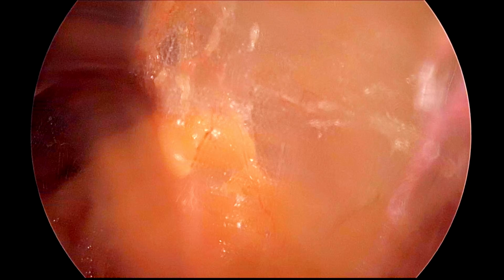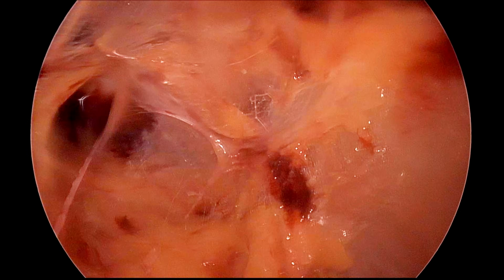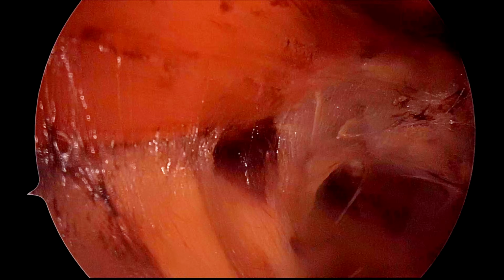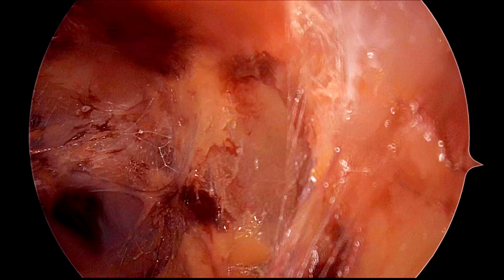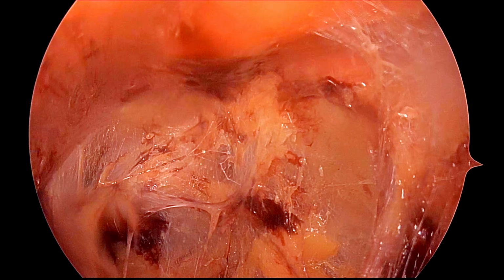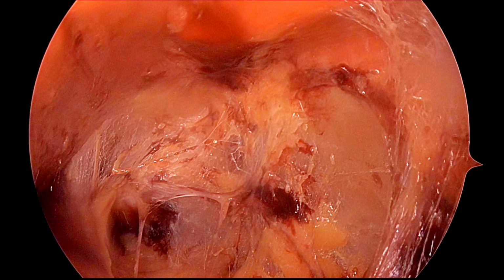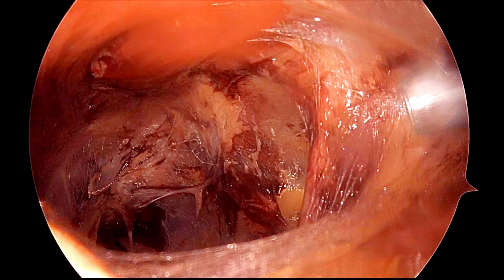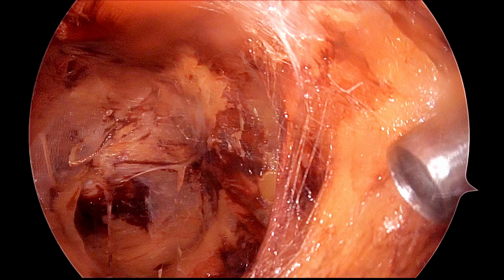Crossing over to the midline, it is going a little towards the left, so that we can put the additional ports. Now crossing over to the midline is enough, and the two other ports are introduced. These two are ipsilateral ports and these are 5 mm ports.